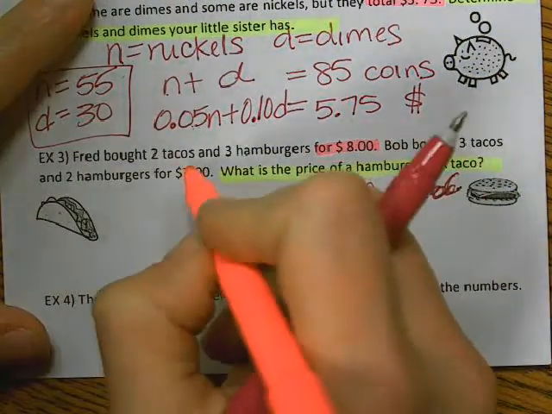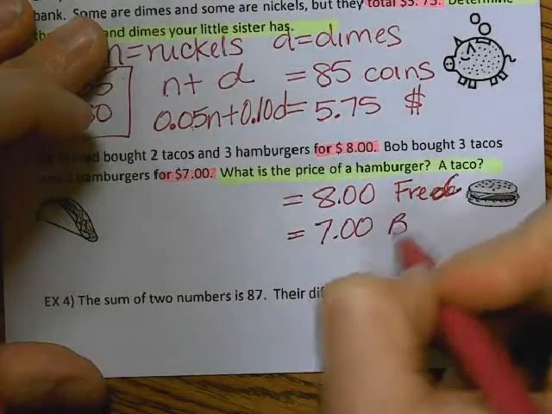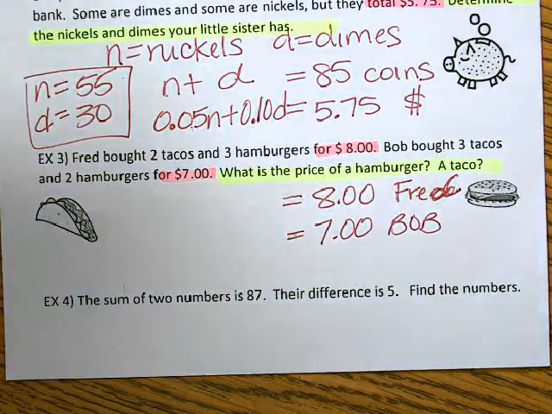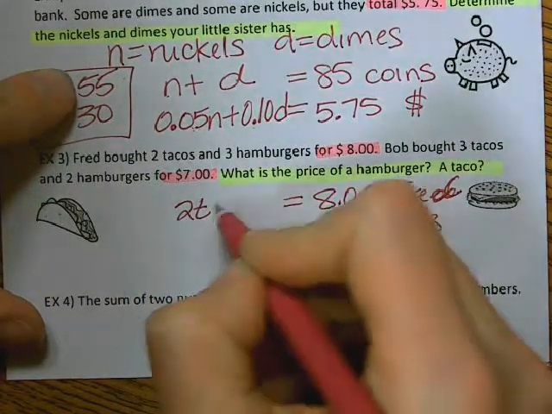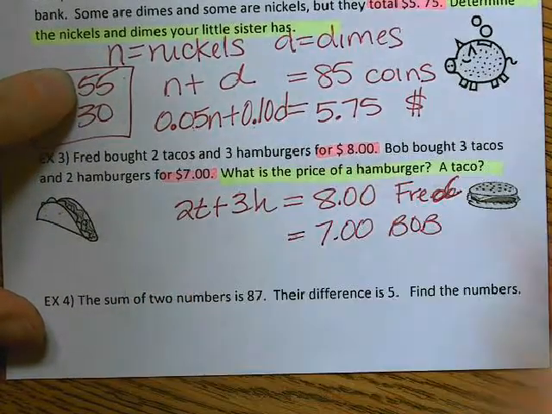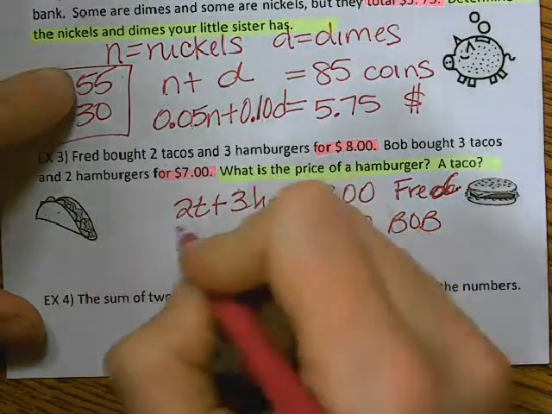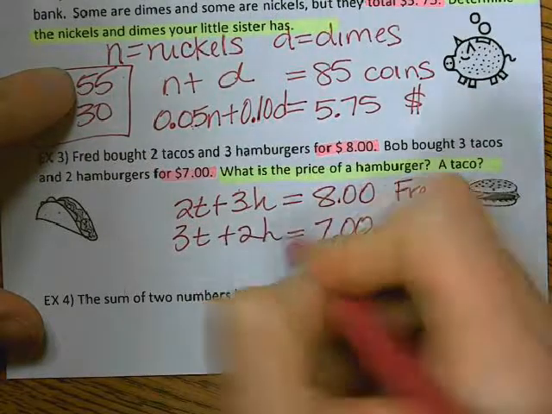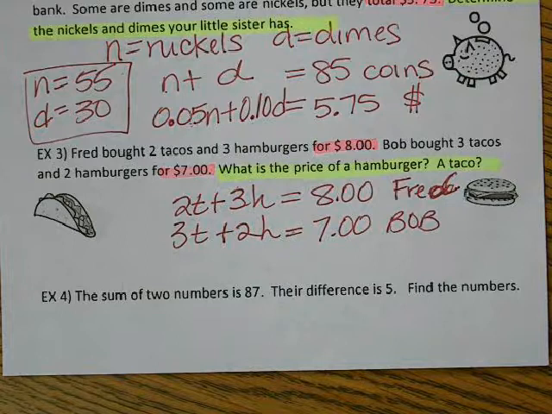And then the second equation is $7, and that stands for Bob, how much Bob paid. And so now I just say 2 tacos, 2T, plus 3 hamburgers, 3H. That makes Fred. And 3 tacos and 2 hamburgers, that makes Bob. Alright, go ahead and find the price of tacos and the price of hamburgers using your calculator and the matrix.